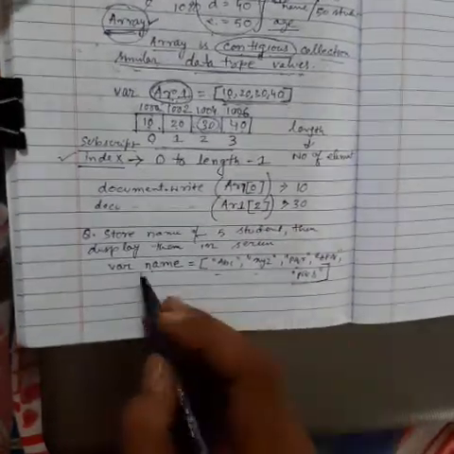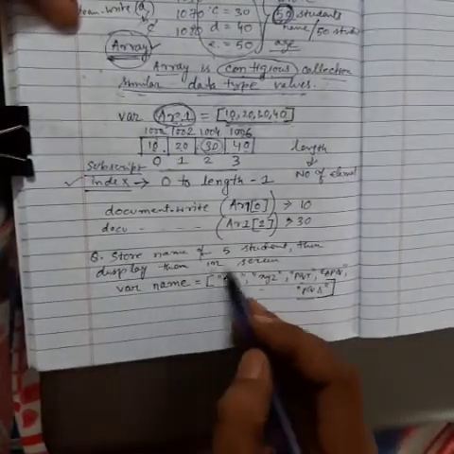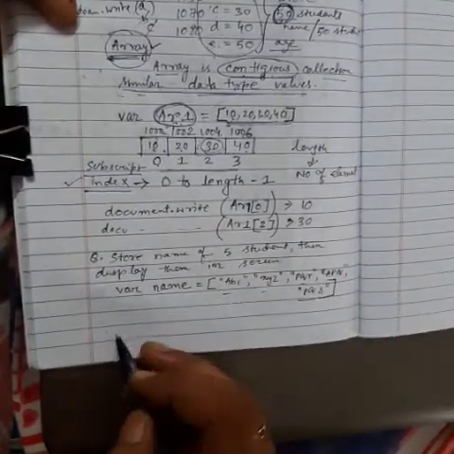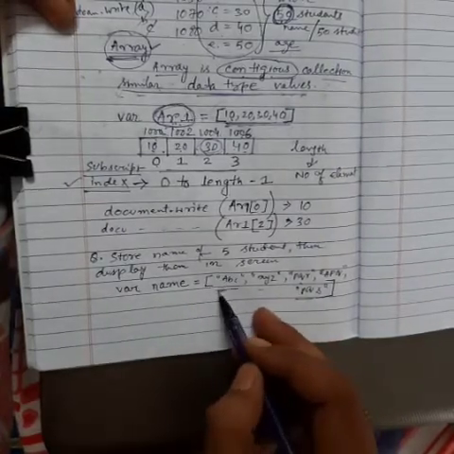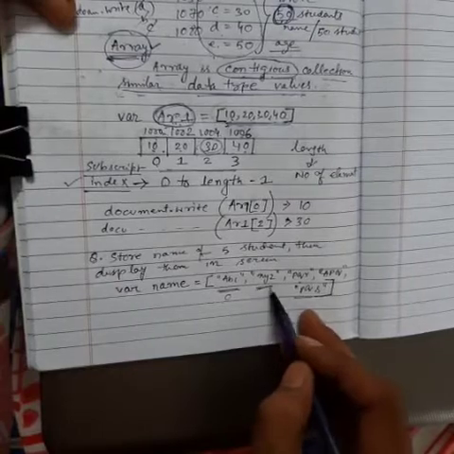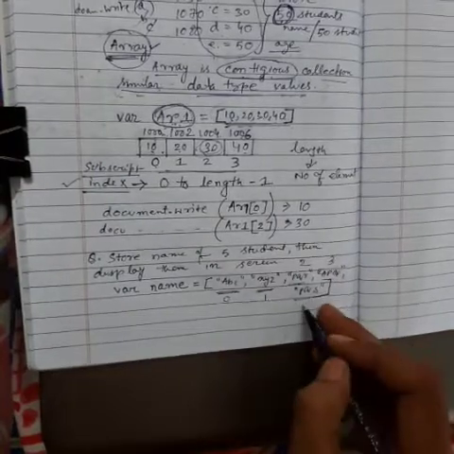So now let's go for our work. In this problem, we store 5 student names and then display them on the screen. Obviously we can display like the earlier method. This is the 0 position, this is the 1 position, this is the 2 position, this is the 3 position, and this is the 4th position.